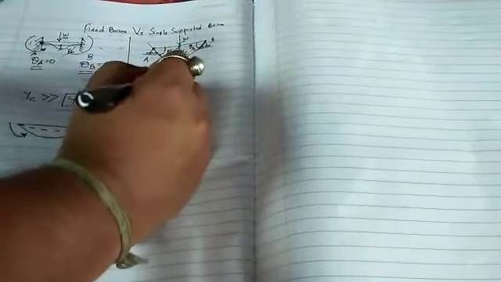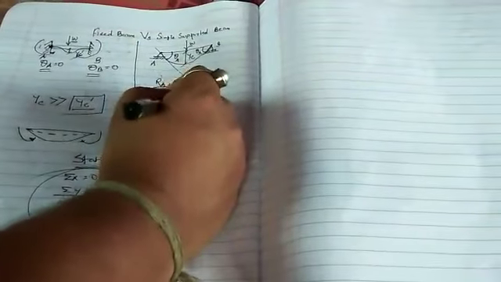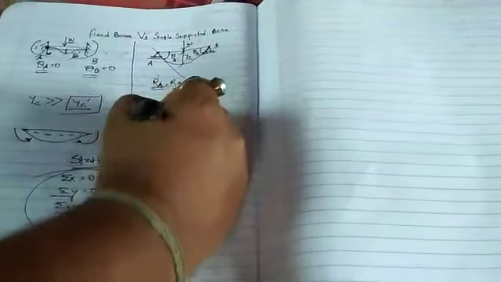In the case of the simply supported beam, the unknown parameters are Ra and Rb, and you have three equations. So three unknowns can be resolved, and by using these three equations you can solve Ra and Rb very easily. So it is known as a statically determinate structure.